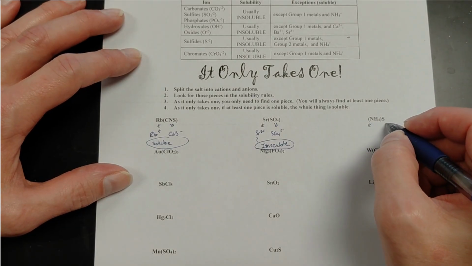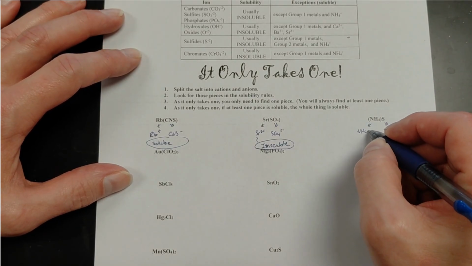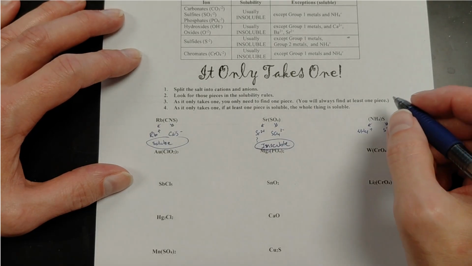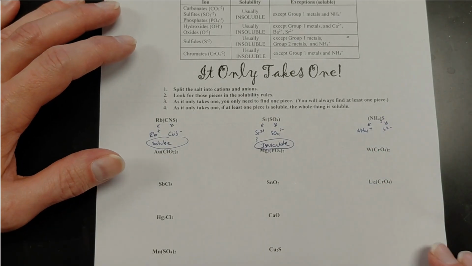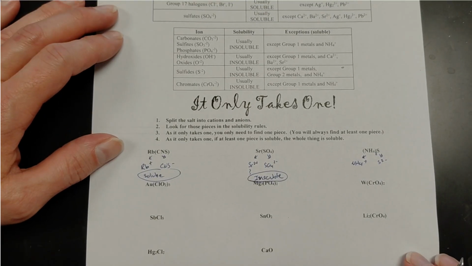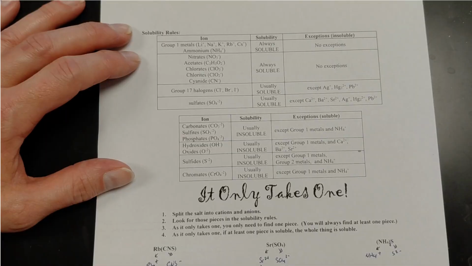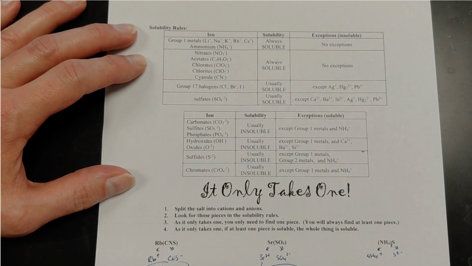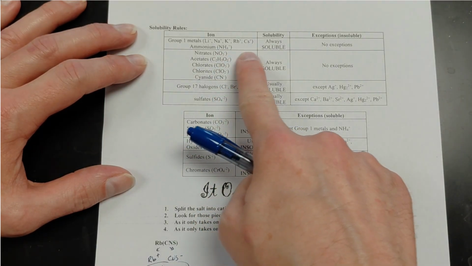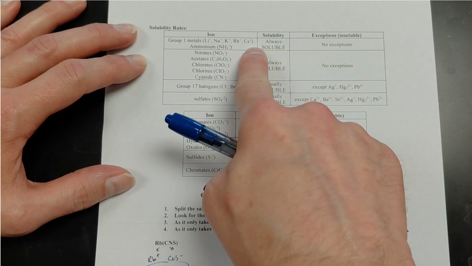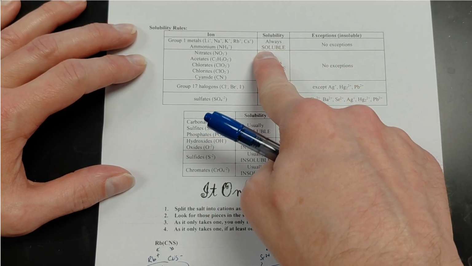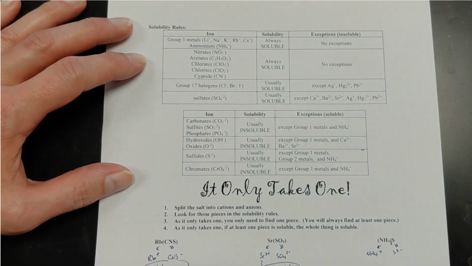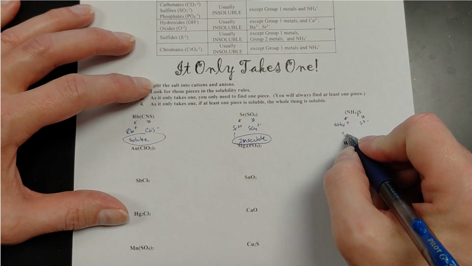Okay, let's do this one. NH4, ammonium, and sulfide. Oh, there should have been a little 2 up in there. I will need to add that in at some point. Anyway, again, I'm not going to trick you. I'm just going to look for NH4. And actually, I don't have to go very far for NH4. Always soluble. There are no exceptions. Move my finger back to it. So the NH4 is soluble. It takes only one piece. I have one piece, so I'm done. I don't even need to look up S.